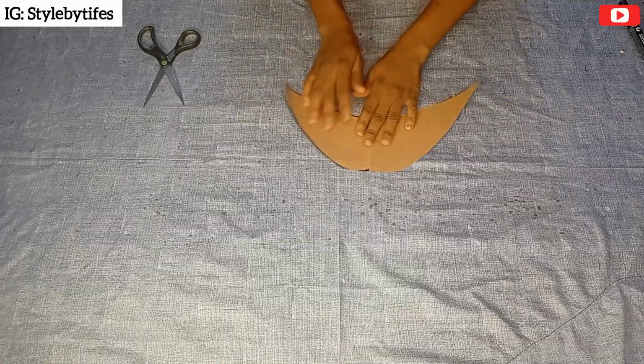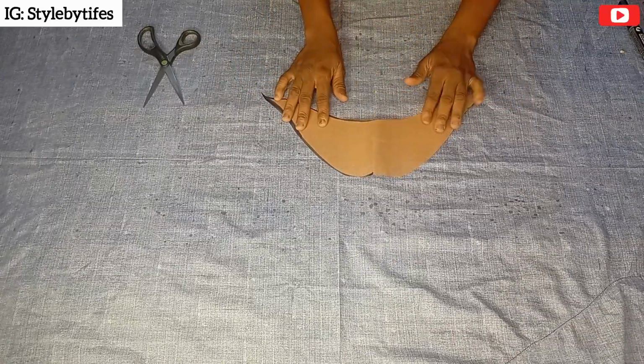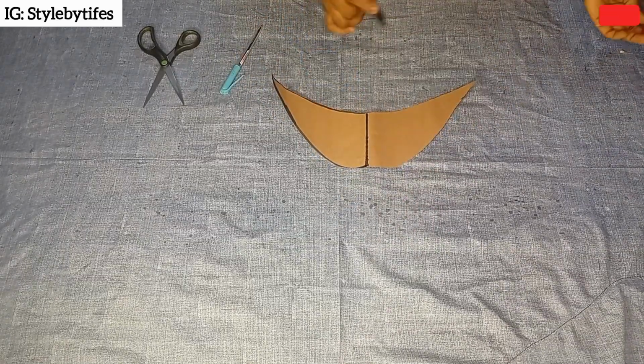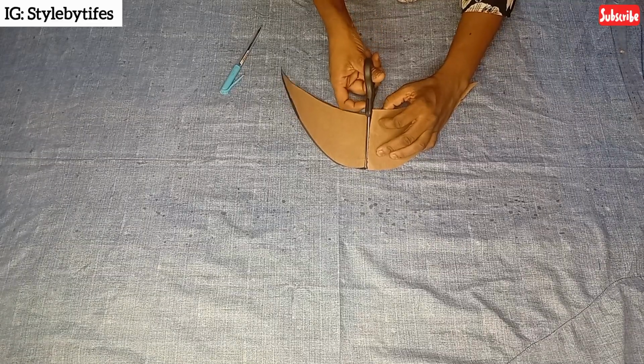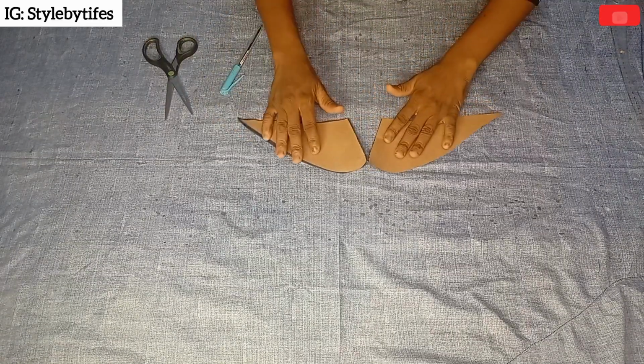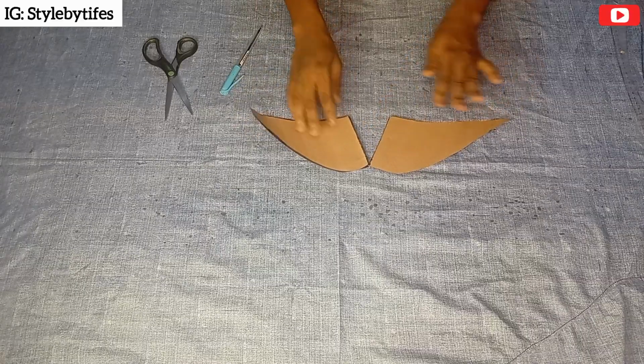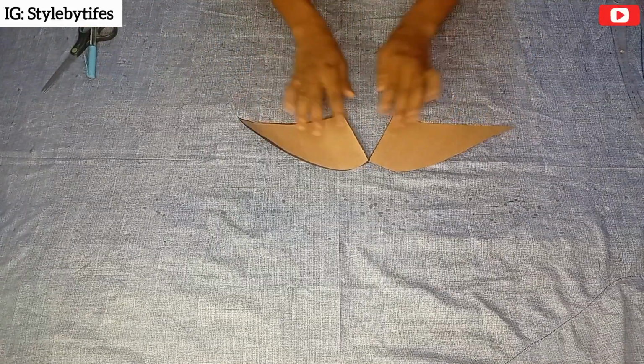This is our sleeve. Now slash the center of the sleeve and open it. I'm doing this to give the sleeve more space. We are going to be having a little gathers at the shoulder after adding the elastic. So slash your sleeve into 2, but don't cut it off totally. Make sure you don't cut it off totally.